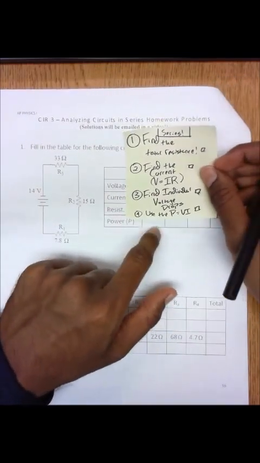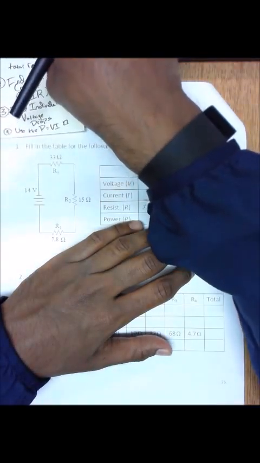Once you find the individual voltage drops, then the rest of it is light work, because all you need is the formula for power, P equals VI, easy money. Alright, let me step over here.